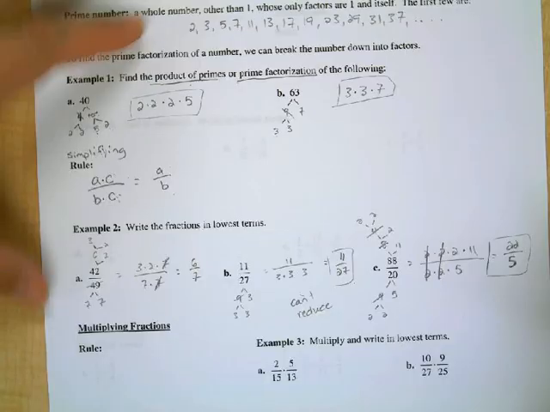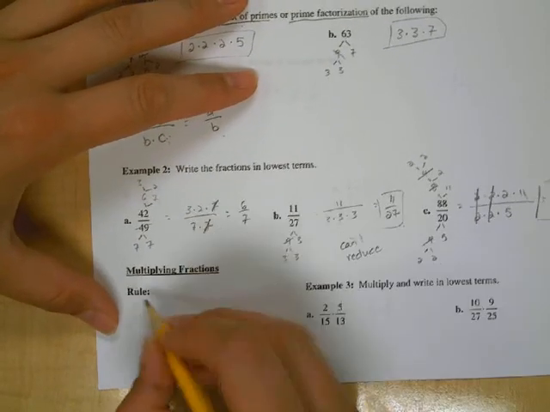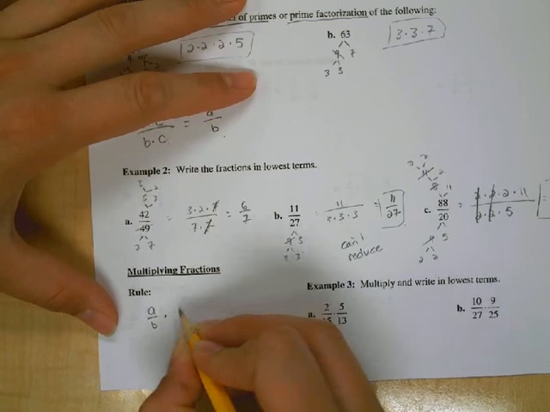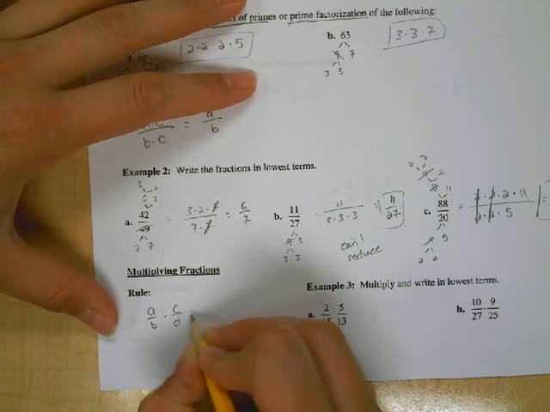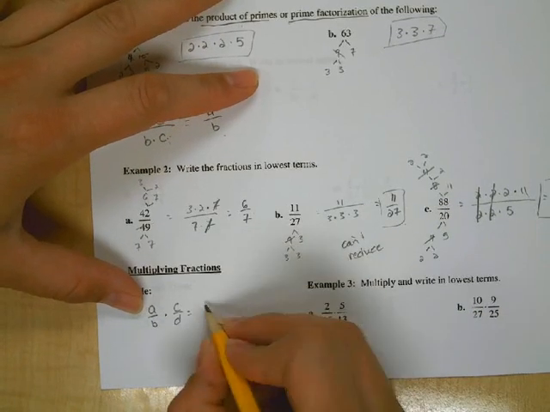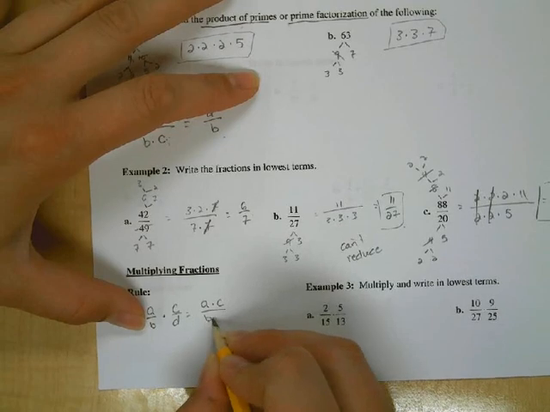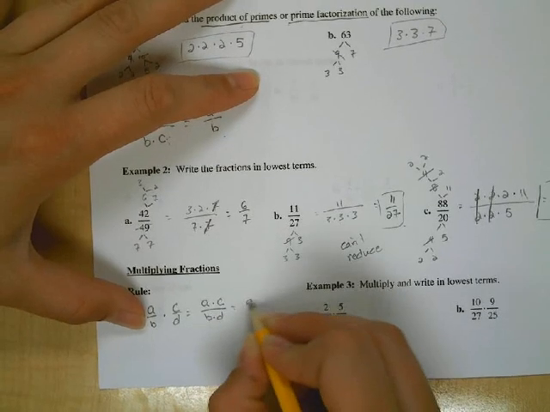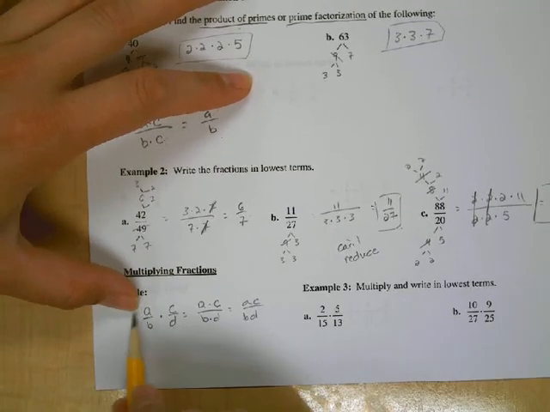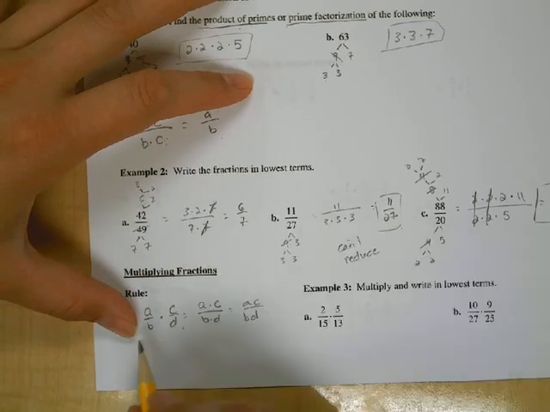Alright, so now let's look at how to multiply fractions. Okay, so our multiplying rule, I've got A over B times C over D. Okay, well when I multiply fractions, I literally multiply straight across the top and multiply straight across the bottom, B times D. So that's just AC over BD. Okay, you just multiply straight across the numerator, straight across the denominator. Okay, that's multiplication.